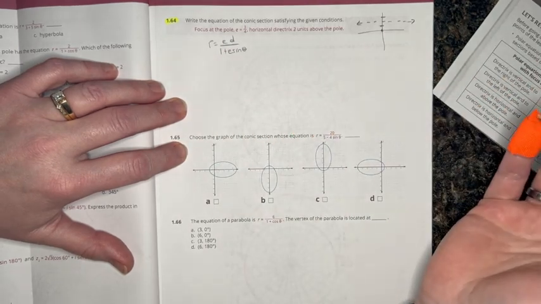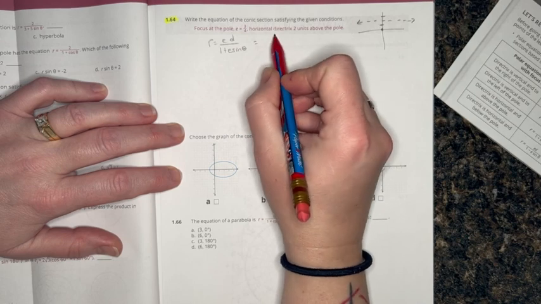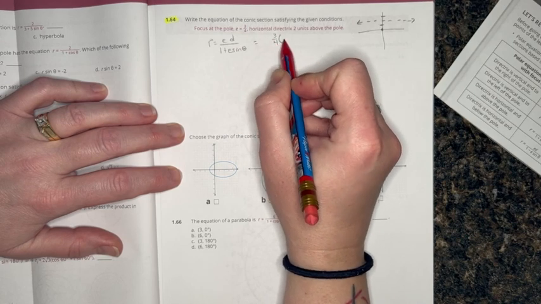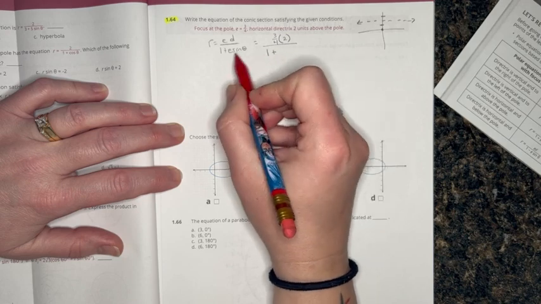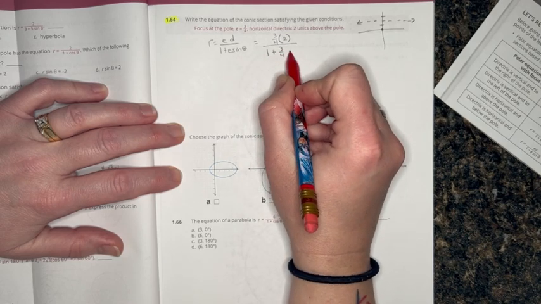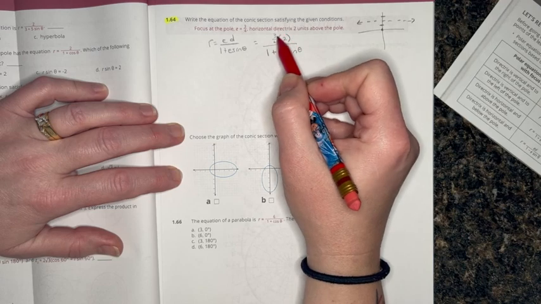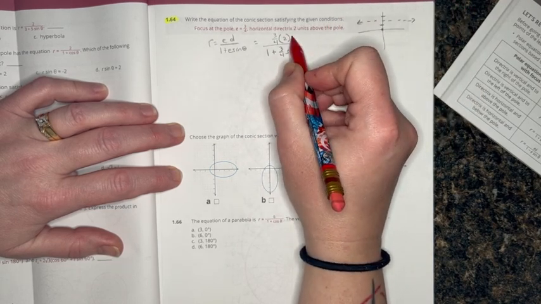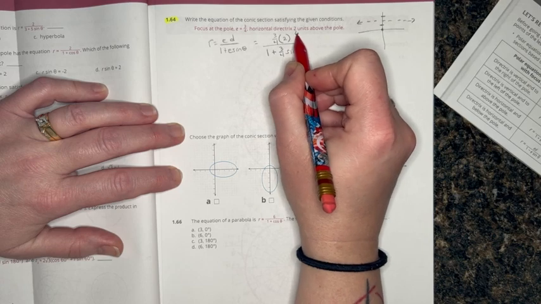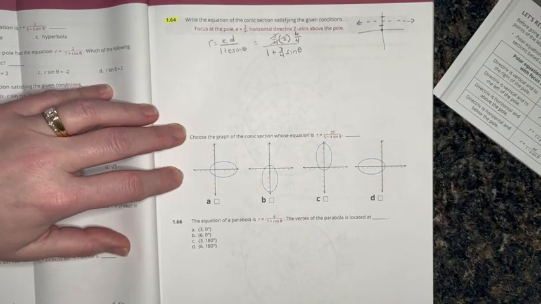Let's fill in the information that we know. So E is 3/4, and my directrix is 2, over 1 plus 3/4 sine of theta. I'm going to leave the 4 for now, so this top here is now 6/4.